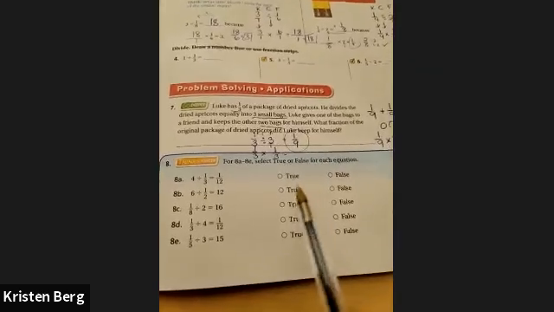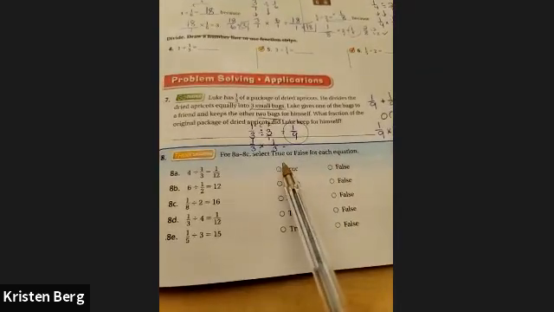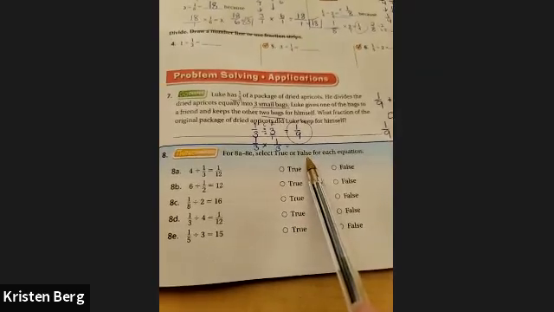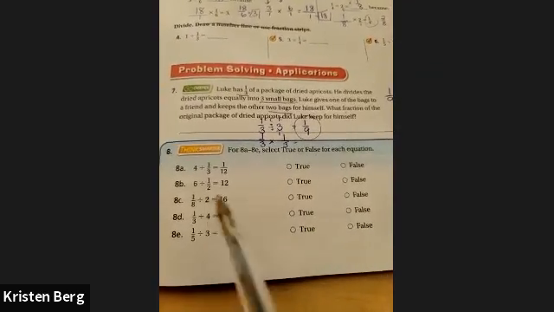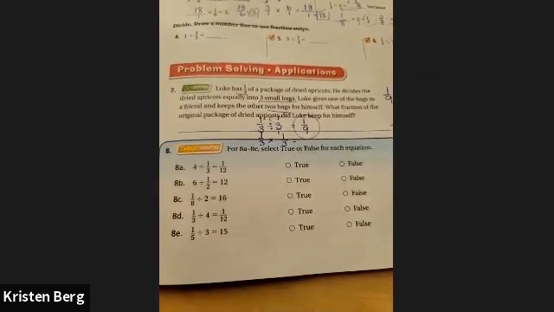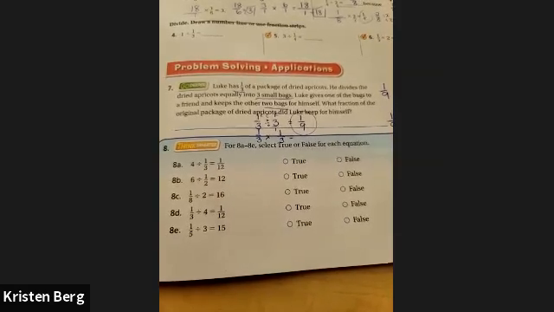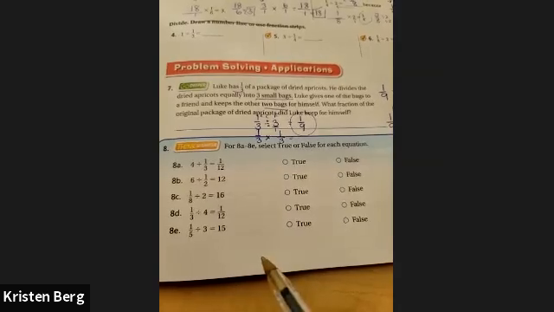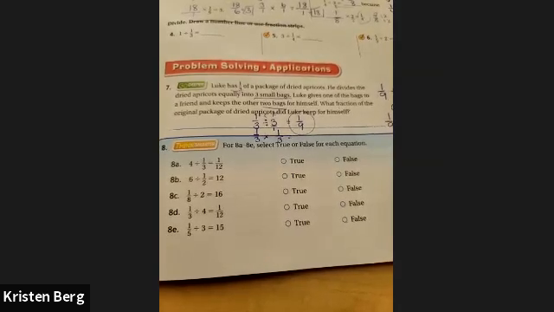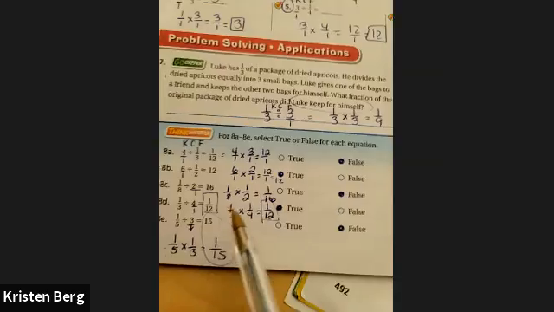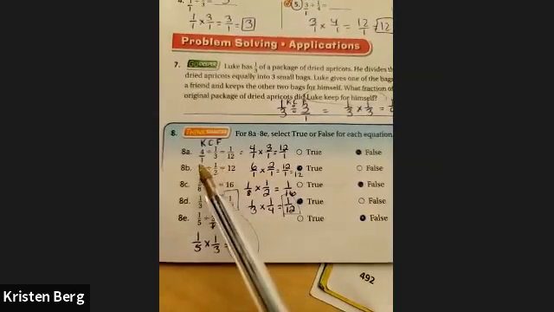All right, it says to try these and see if they become true or false statements. I do want you to try these on your own and see if the answer comes out to be a true statement or a false statement. So go ahead and pause this and try these on your own. Okay, so you should have tried those on your own and we can see what it came out to be.